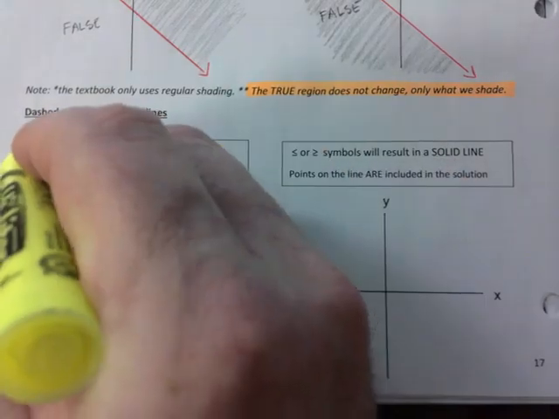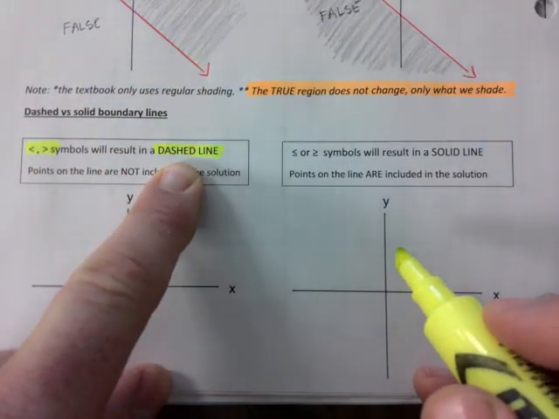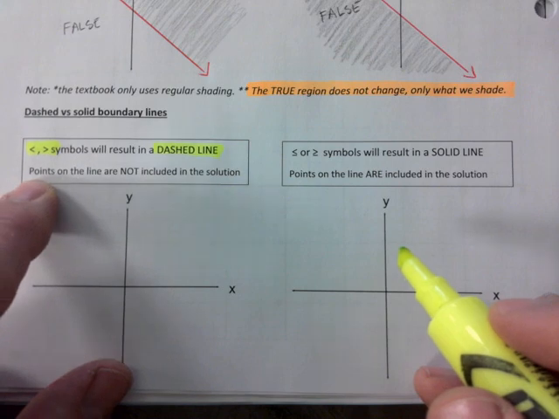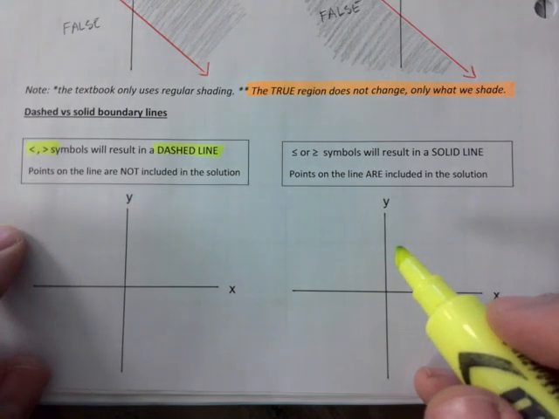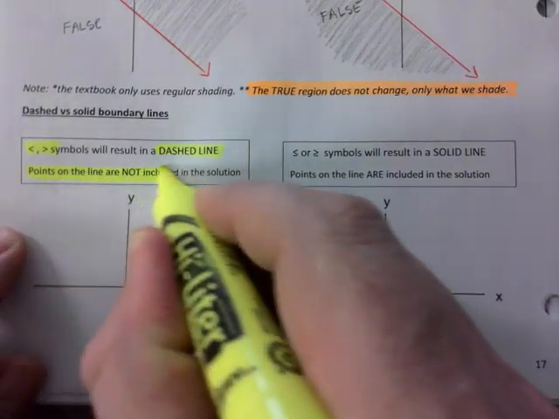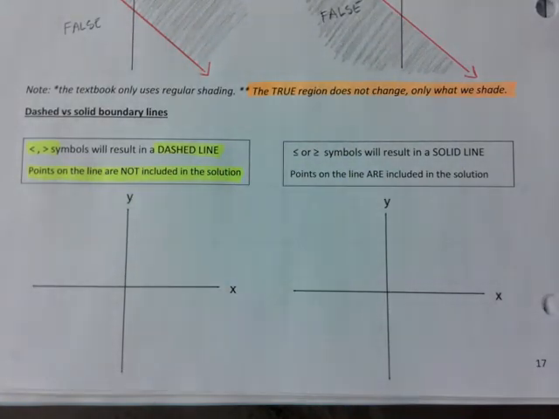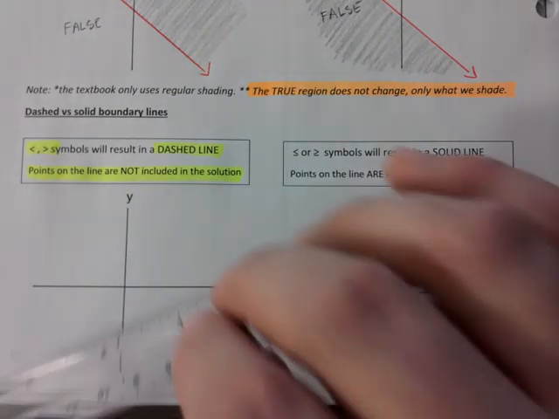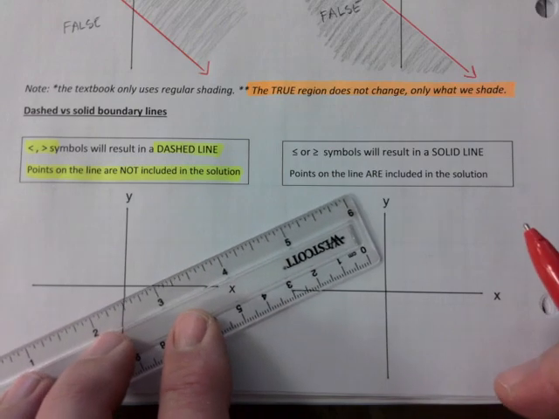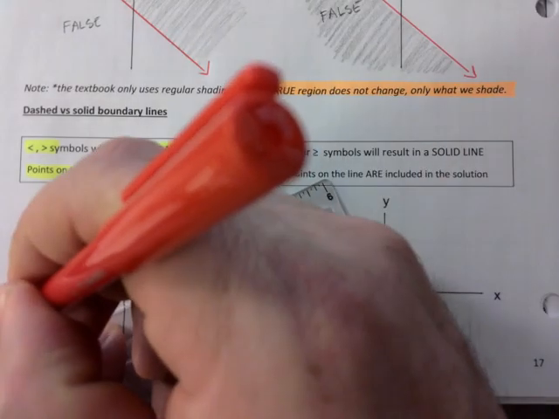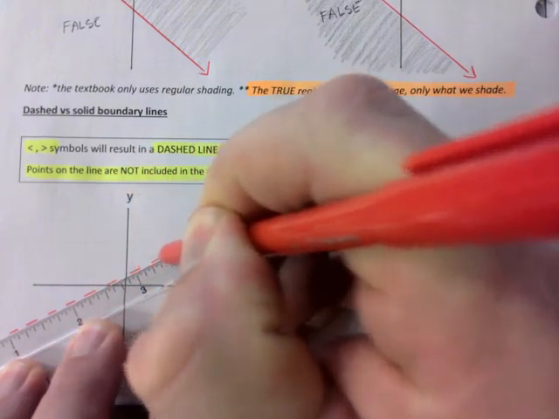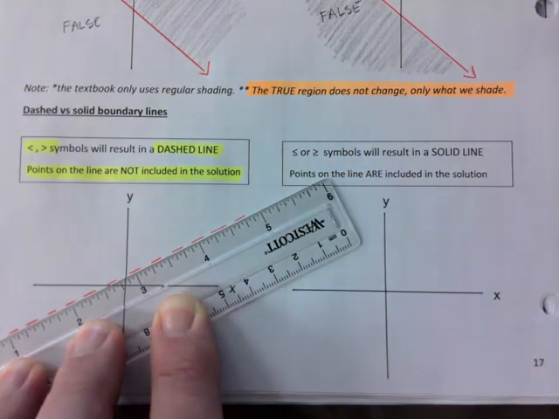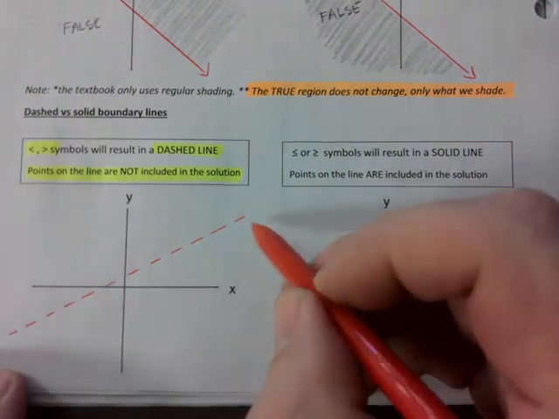These two symbols give you a dashed line, which means that points that are on the line are not included in the solution. Points on the line are not included in the solution if it's a dashed line. So let's just make it go up in this case. A dashed line is still saying, hey, this is the boundary. We always need a boundary line. But if it's dashed, we cannot include the points that are actually on the line.